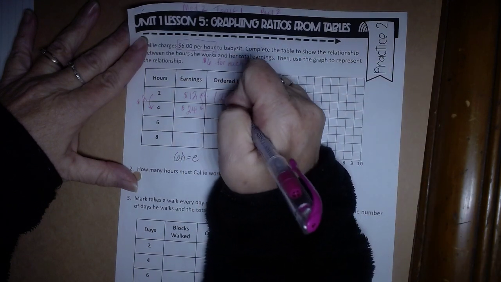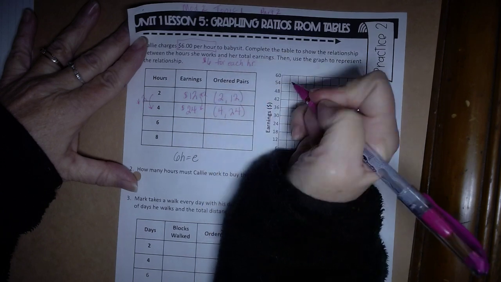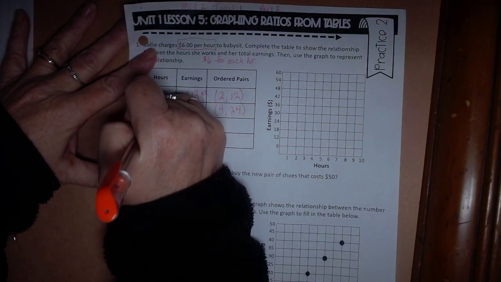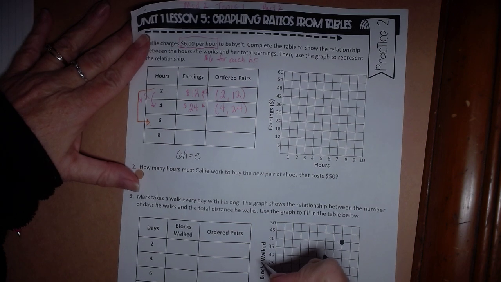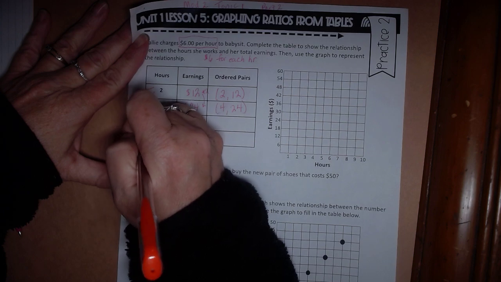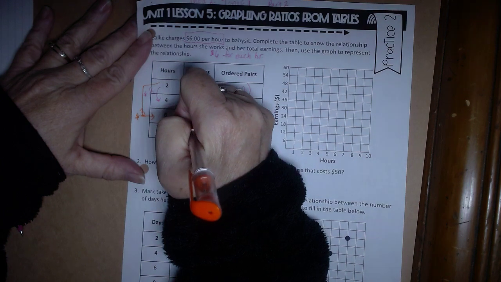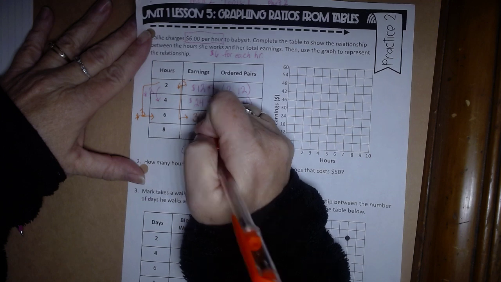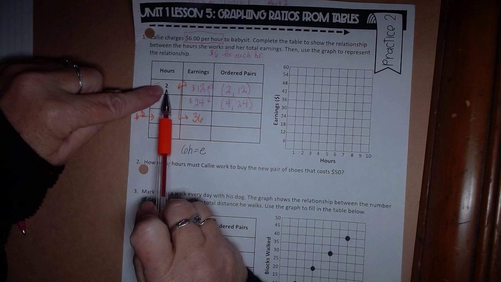Our ordered pairs so far are 2, 12 and 4, 24. So what about 6? Can we go from 2 to 6? How do you do that? What are you scaling up by? If you start at 2 hours, but you want to figure out for 6, right? We are scaling up by a times 3. And then here we're doing the same thing, times 3. So 12 times 3 is 36.